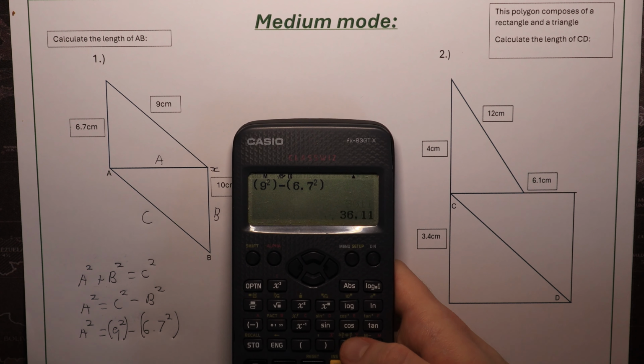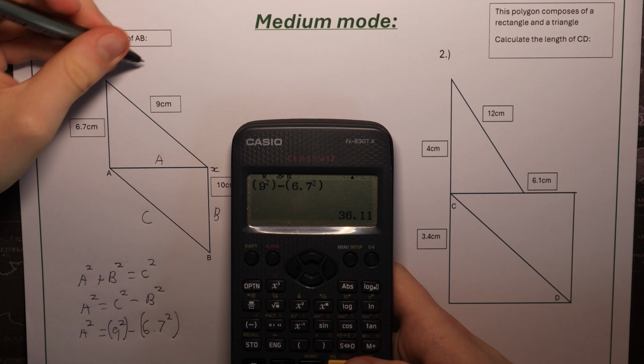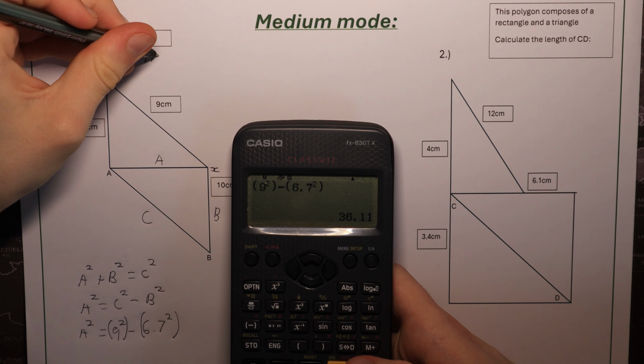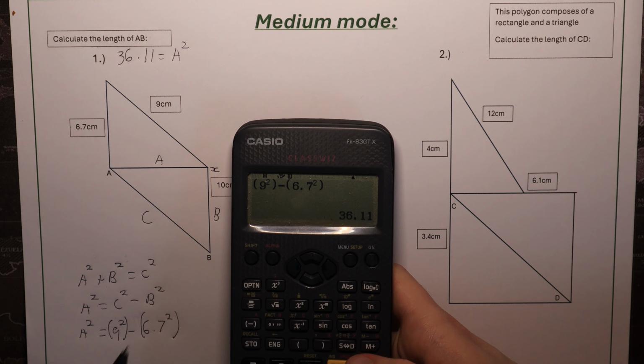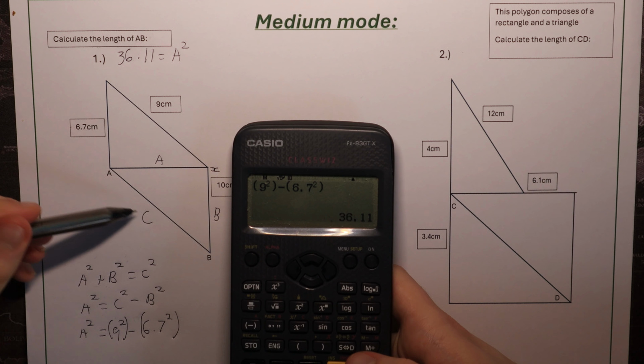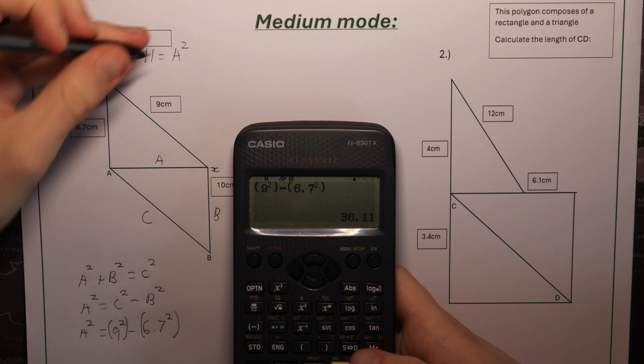Here we get, of course, the number of 36.11 as A squared. Now we don't actually need to root this like we did with easy mode because we're using A squared anyway for A squared plus B squared equals C squared for the second triangle. So we can just leave it as this. Makes it easier for us.